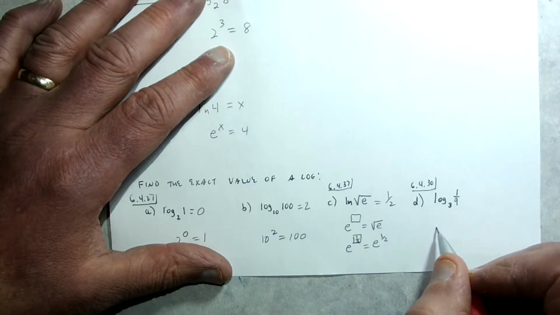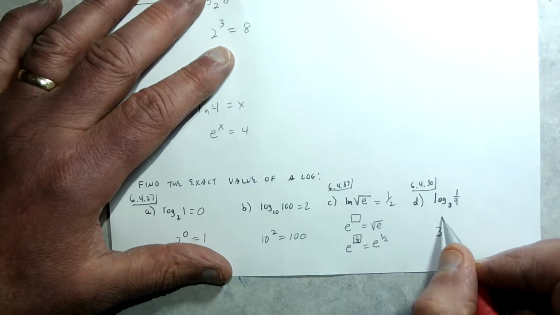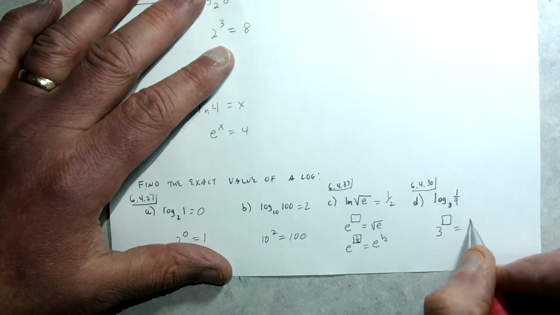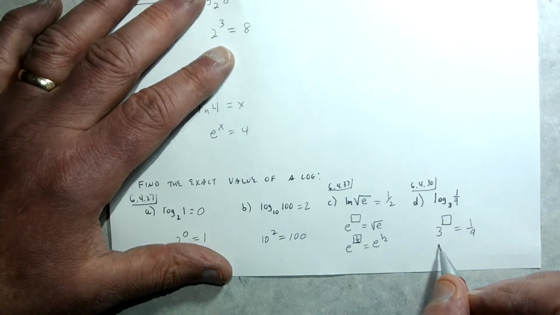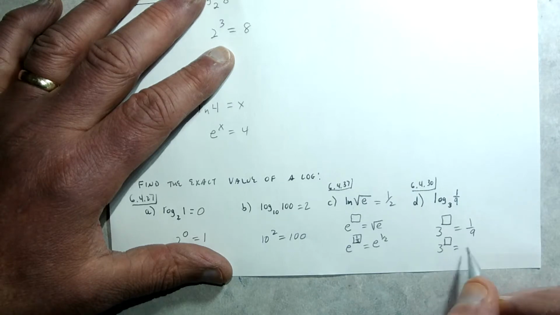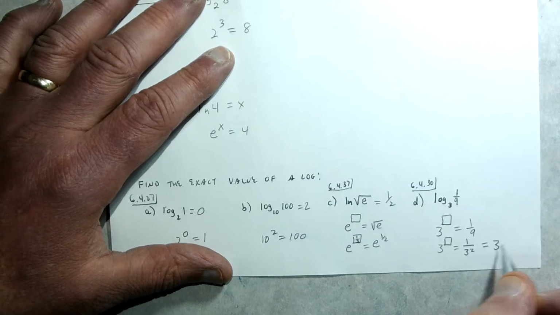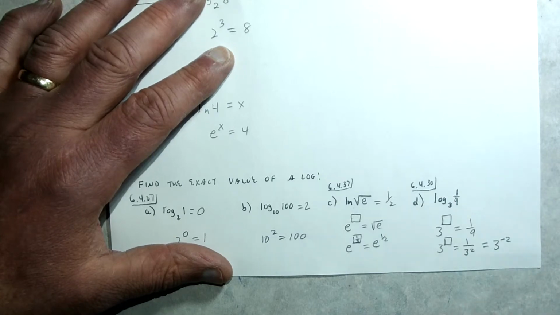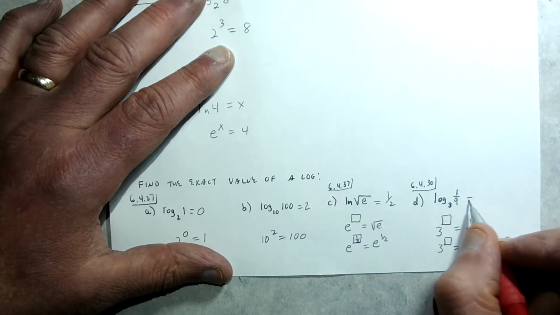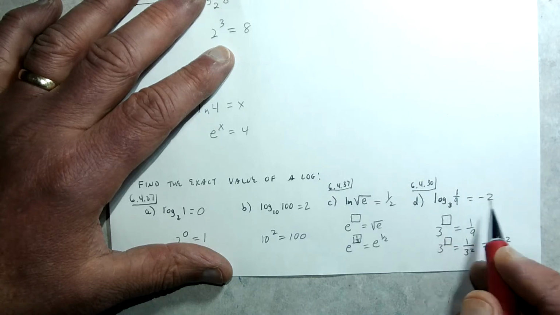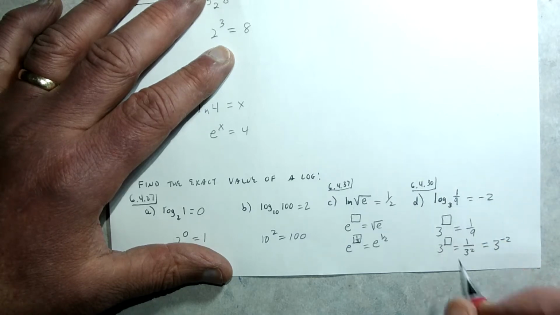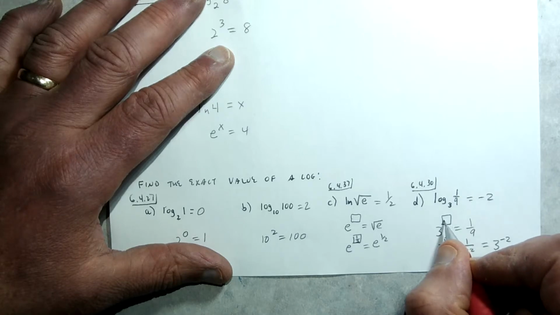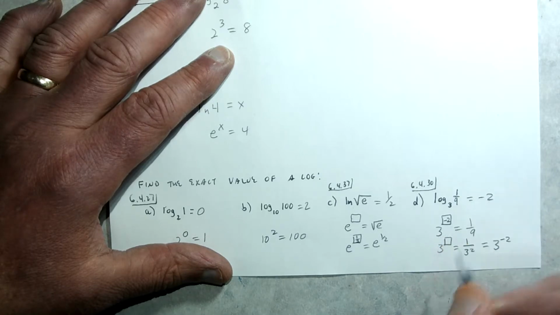Well, 3 to some power is giving me 1/9, which I could rewrite, because 1/9 is really 1 over 3 squared, which is equal to 3 to the negative second. So we know the answer right here is -2. 3 to the negative second power would give me 1/9. And the answer, I guess I could put it in both boxes, would be -2.